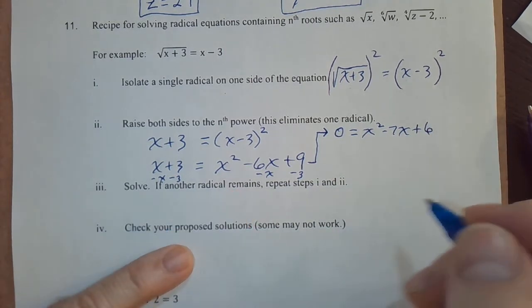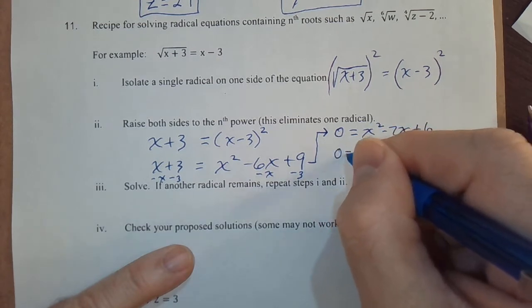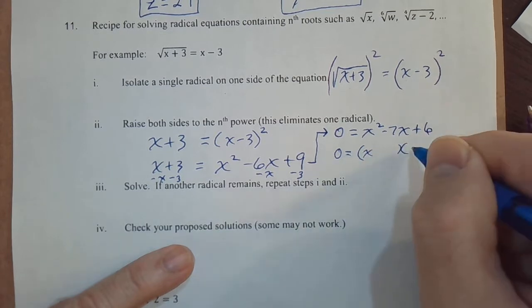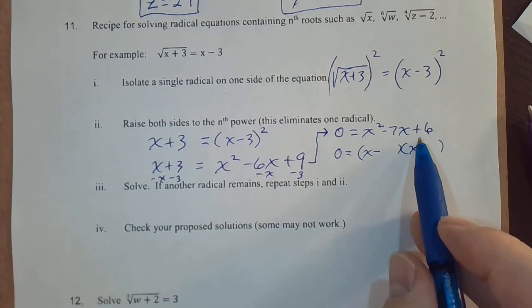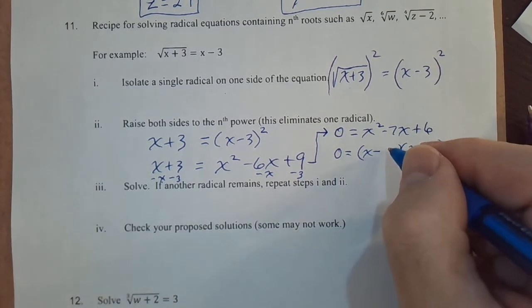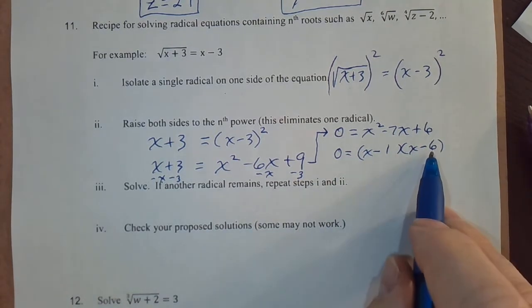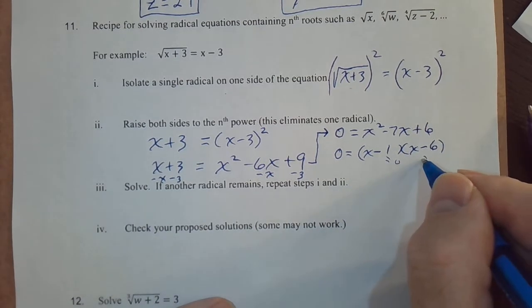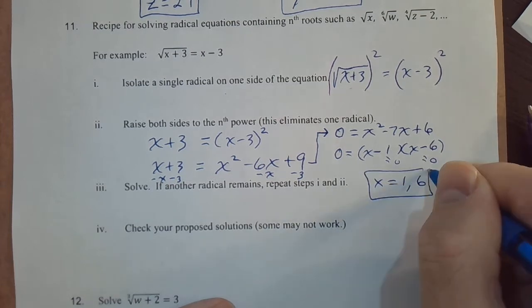And let's see if we can factor that. Sure we can. x, it's got to be a minus and a minus because it has to multiply to positive 6 and add to a negative. So negative 1, negative 6, I think. Multiply them, you get positive 6. Add them, you get negative 7. Setting those equal to 0, we get x equals 1 and 6.